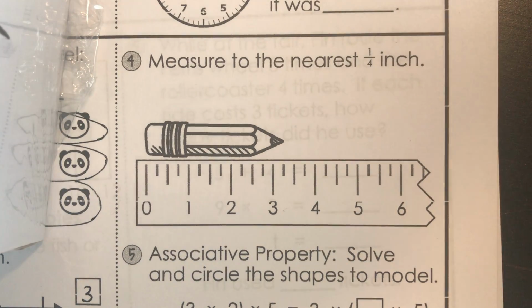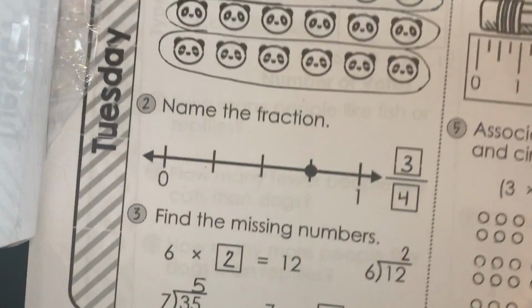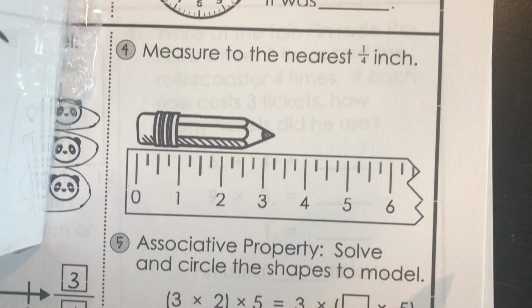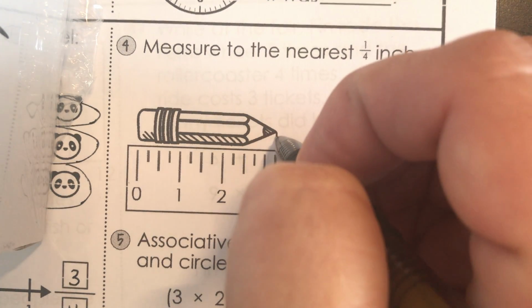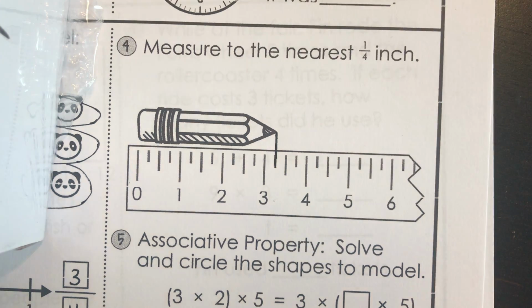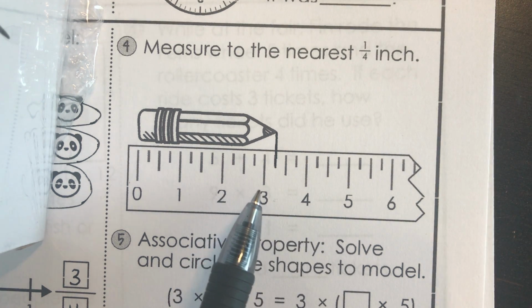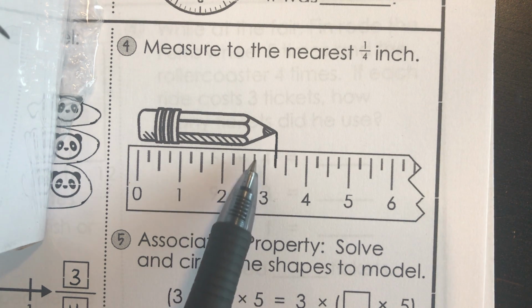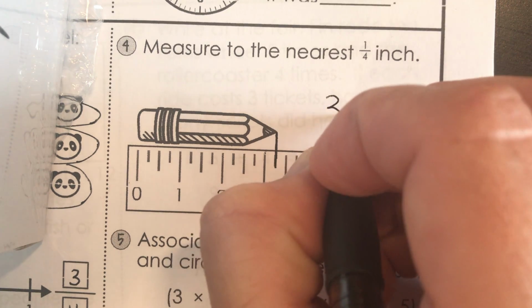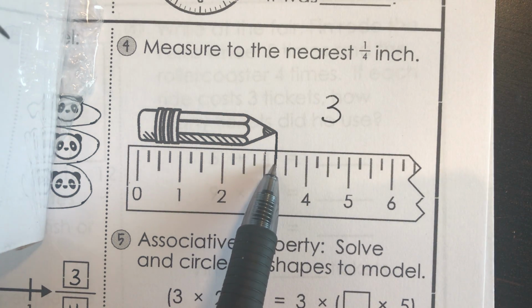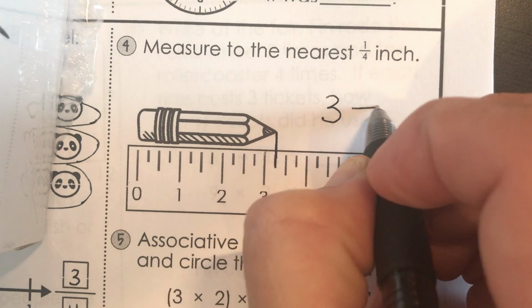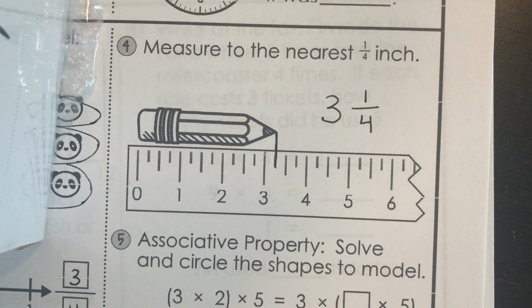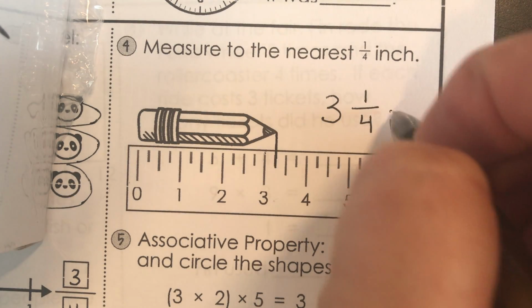All right, so we're going to measure to the nearest quarter of an inch. If you look at this fraction, this is 1 with 4 parts, just like this ruler is set up. Each inch has 4 parts. So I like to take a line and draw right on down to where I'm going to be measuring to. First, let's count our full inches. We go from 0 to 1, 1 to 2, 2 to 3. It is past 3 whole inches, so let's write down 3. And it is 1, 2, 3, 4 parking spots to 4 inches. And this pencil went 1 past 3 inches. 3 1/4 inch.